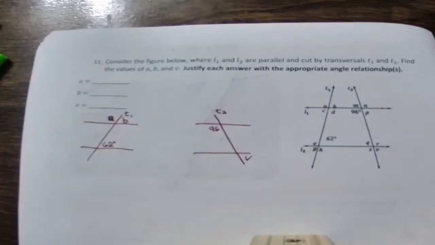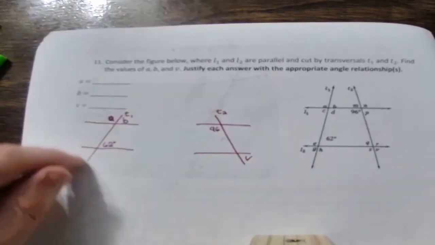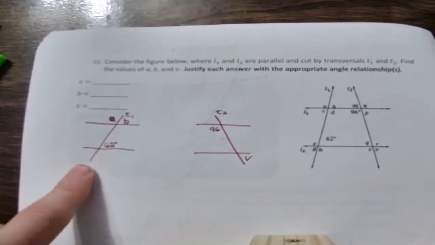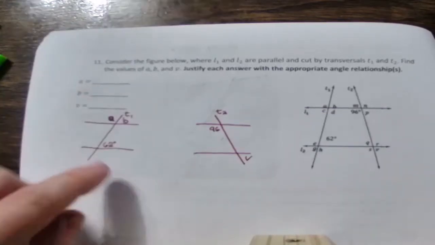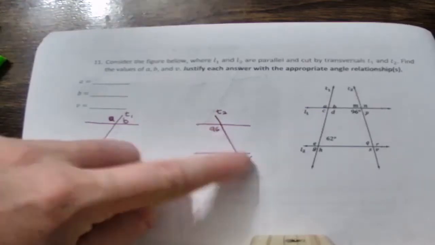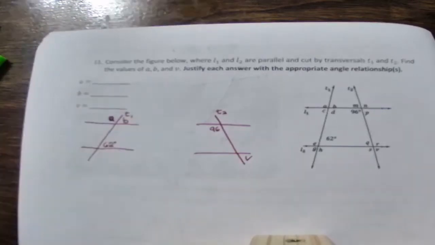So as promised, I redrew it. So you'll notice that when it's redrawn, this one was the T1, this one was the T2 for the transversals. A and B are on this transversal. So we're going to be able to find A and B based on the 62 degrees that I was given. This one here, the only one we're going to be able to find is V, and that will be based on the 96 degrees that was given there.